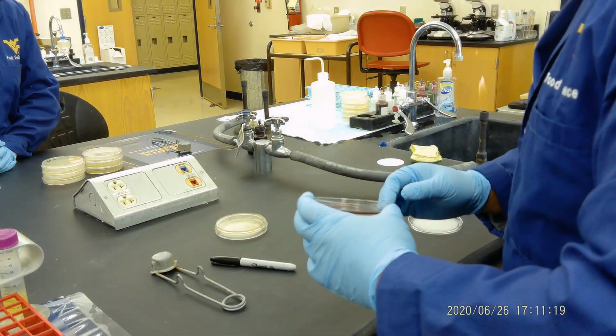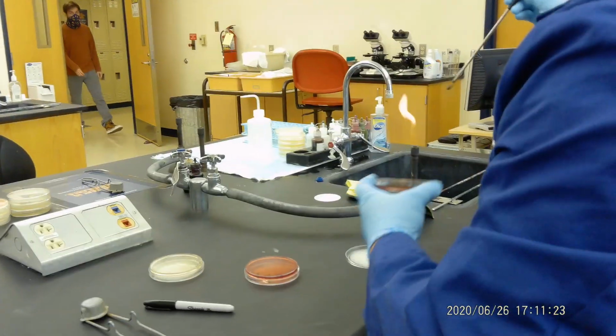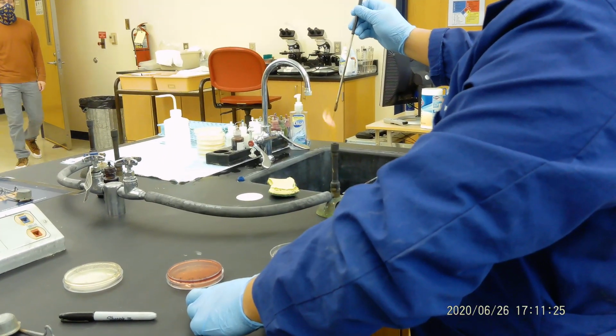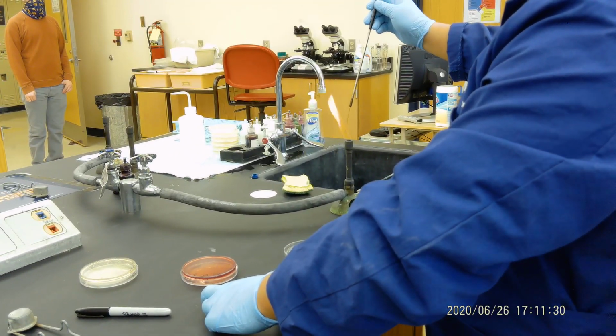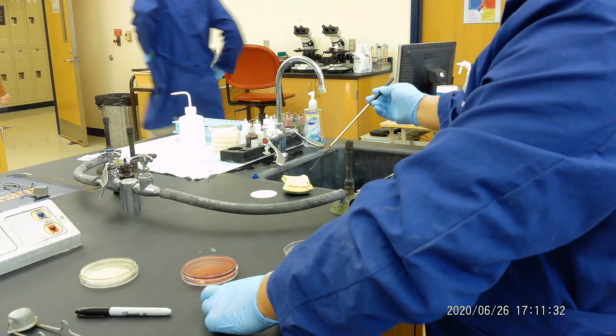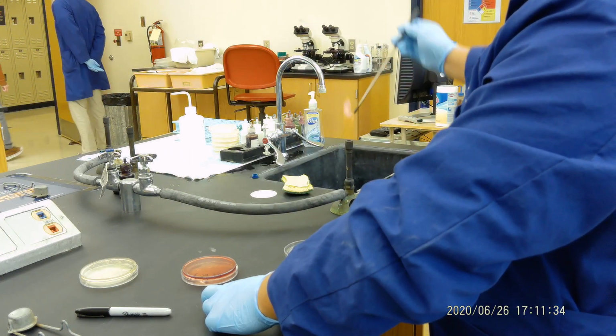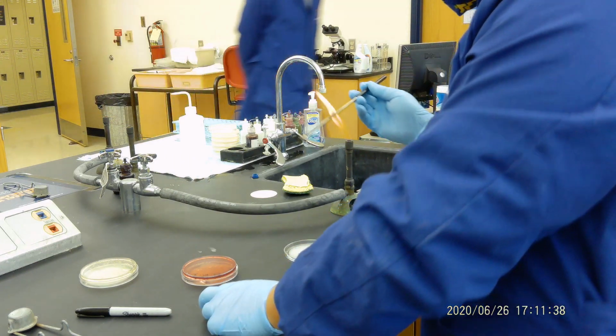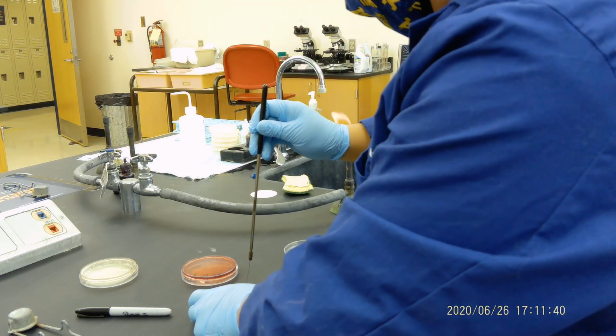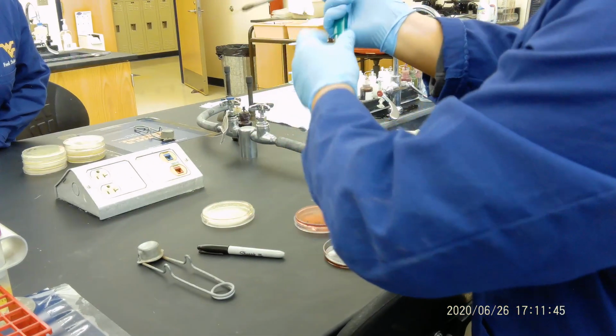Now what do we do? We will be using the loop again. Okay. Now for Staphylococcus aureus, you have to shake it a little bit.